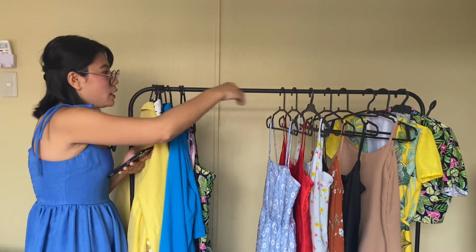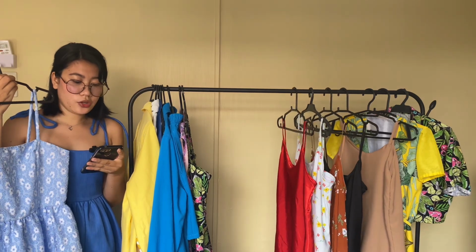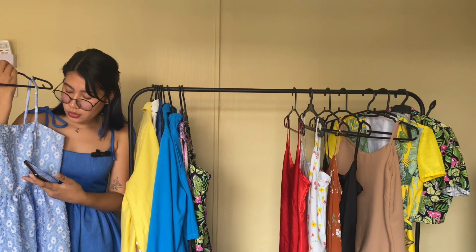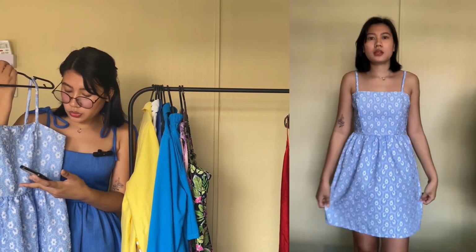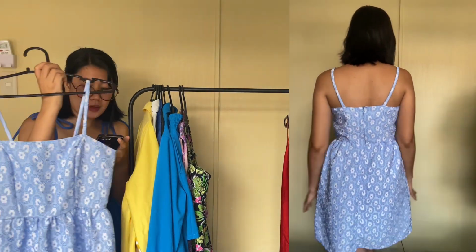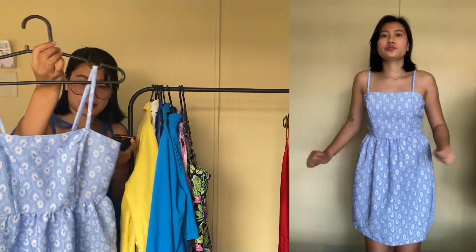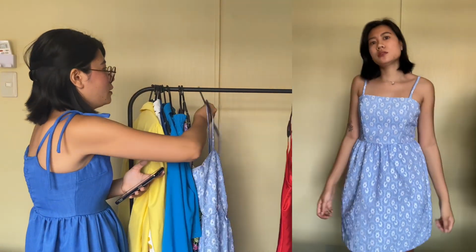So the second dress with the same pattern is the blue egg yolk dress, as I call it, because it has a print that looks like egg yolk, but it's blue. I know. But I think it's a flower, but it looks like an egg yolk to me. The fabric is from ukay, which I just remade into a dress. See, it's good. It's a good dress for me.